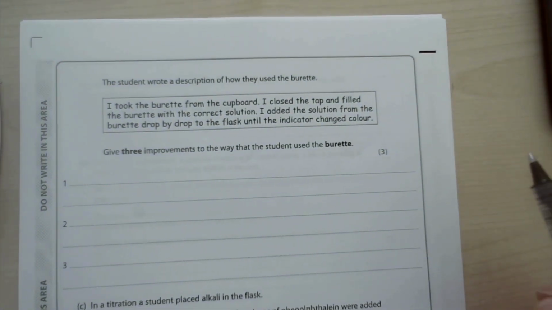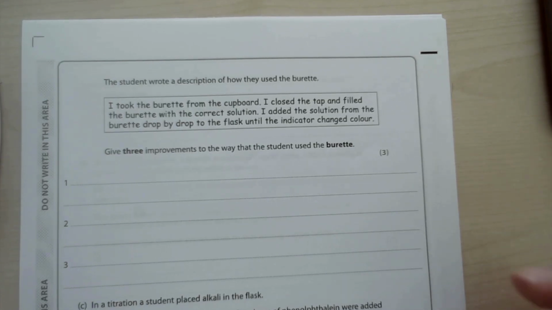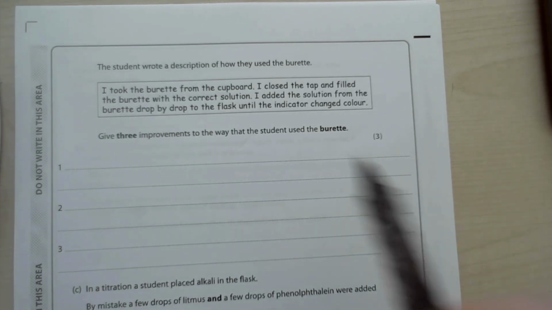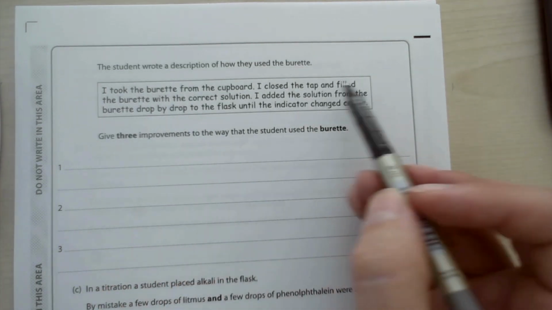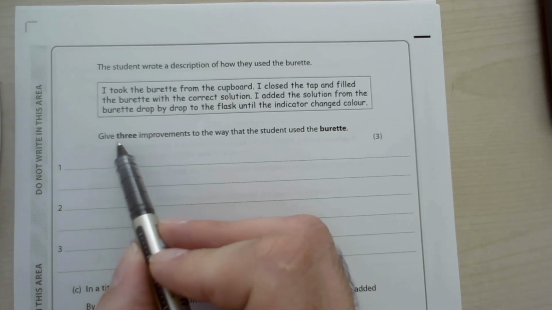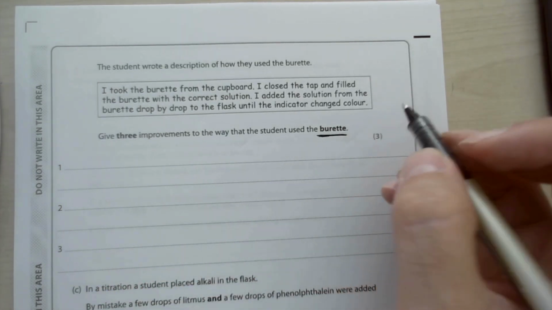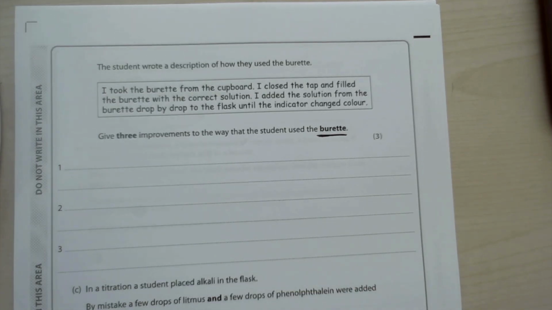So this question was pretty badly answered. I think it was just people not quite reading what the question said. So students wrote this description of how they would use the burette. You were to give 3 improvements on how they used the burette. So it had to be referring to the burette in your improvements.